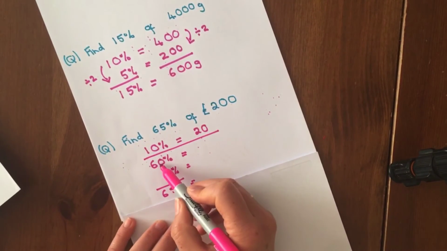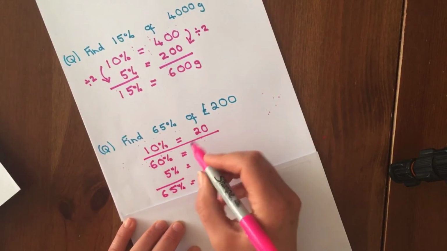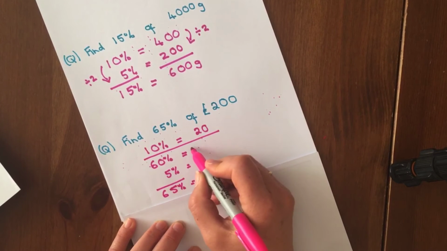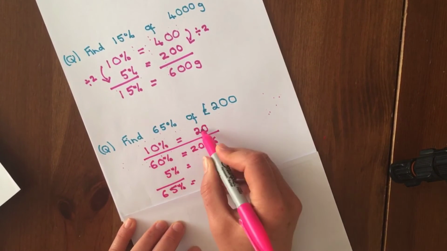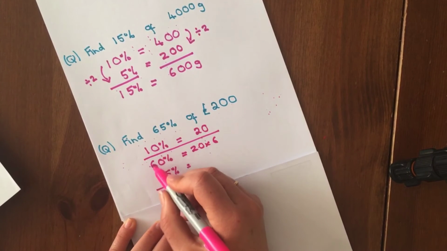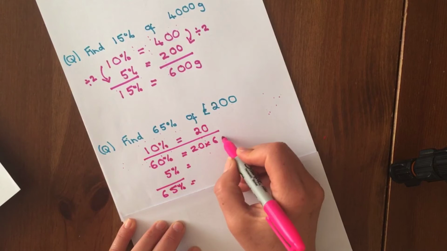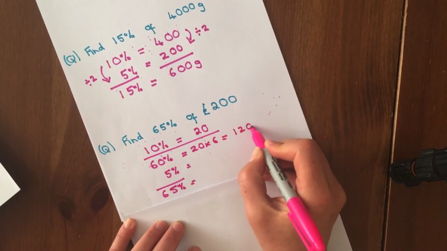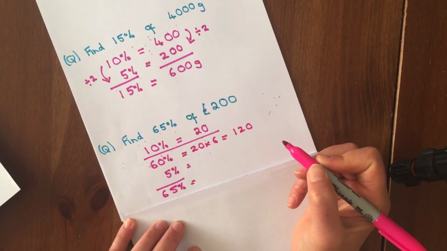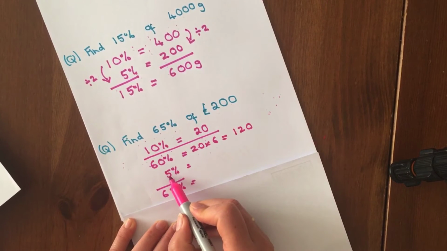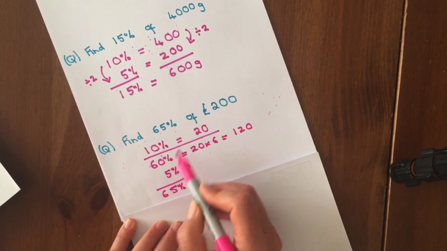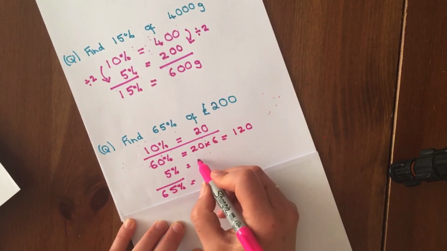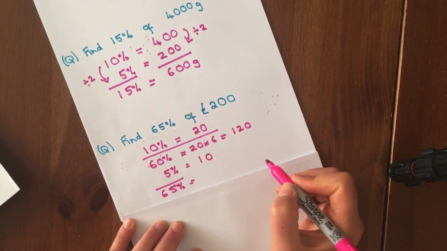To get 60%, I need 20 times 6. 10% was 20, and I want 6 lots of 10% to get 60%. So 120. And think about 5%. How do I get 5% going back to my original 10%? Well, I want half of 20, which is 10.